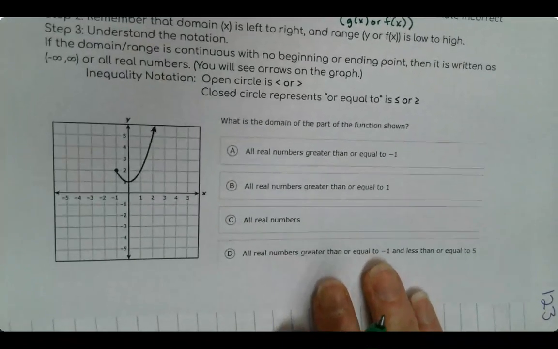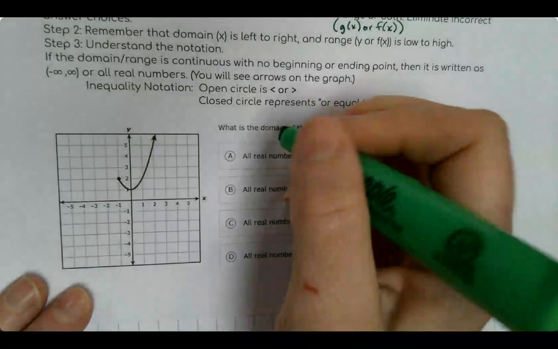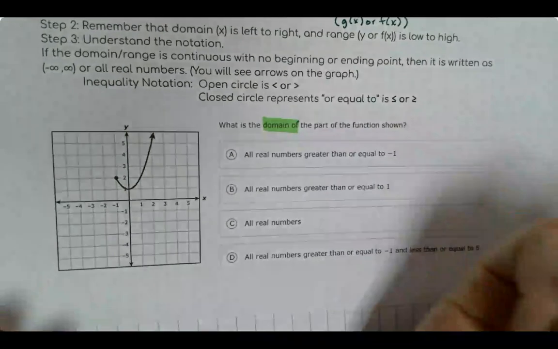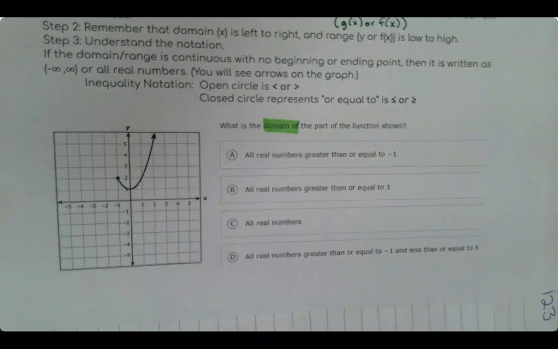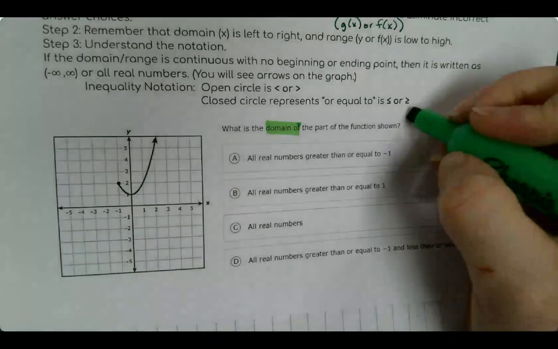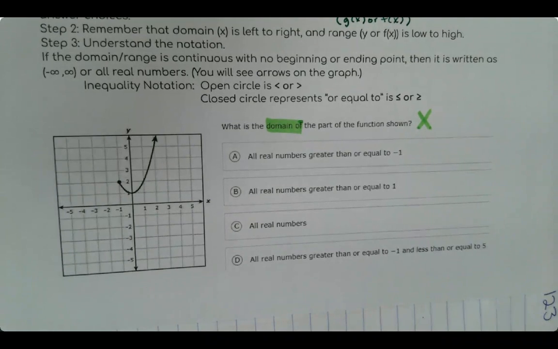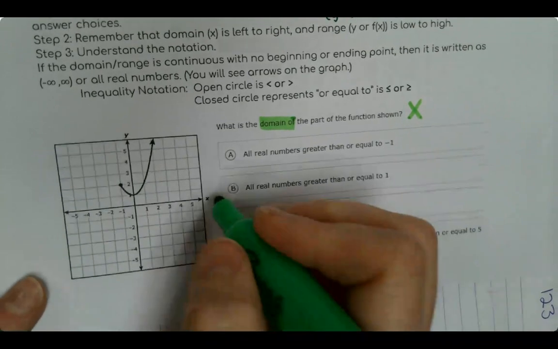On this problem, it says, what is the domain? So go ahead and highlight domain. I'm going to use the same color for domain and a different color for range. So because domain is X, go ahead and write X on there. Let's highlight the X-axis.